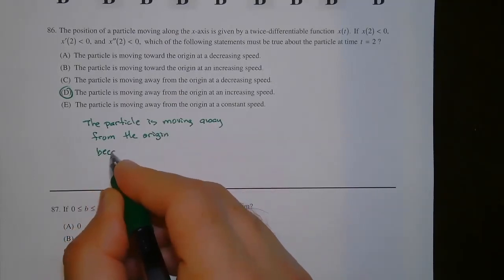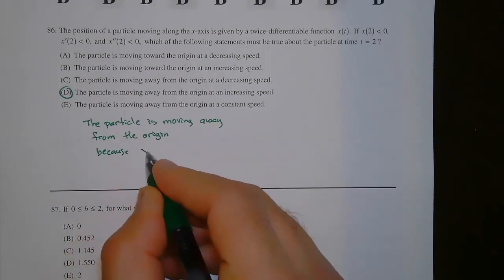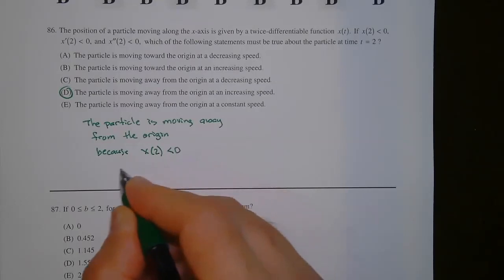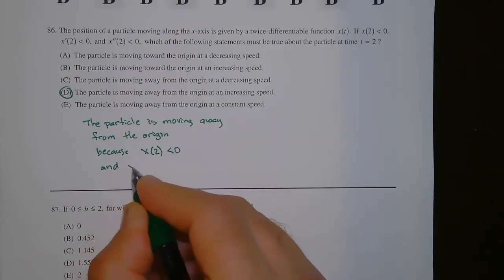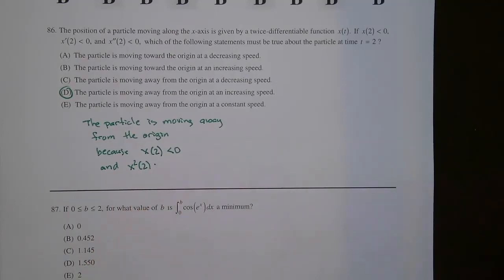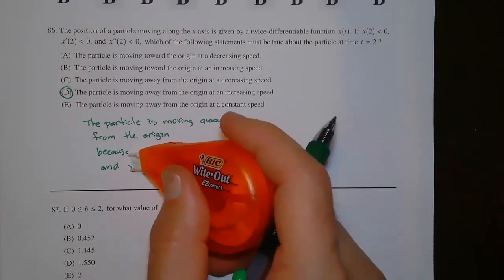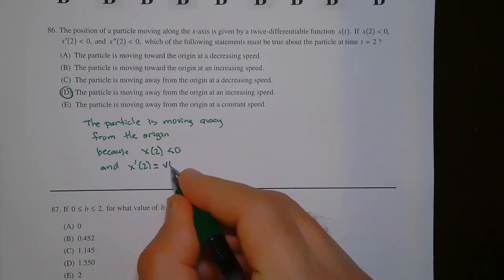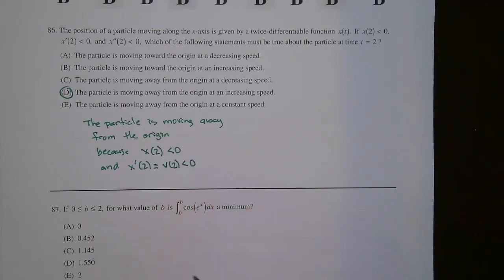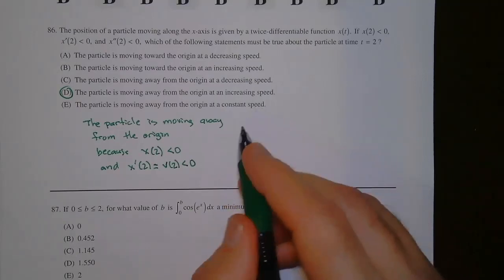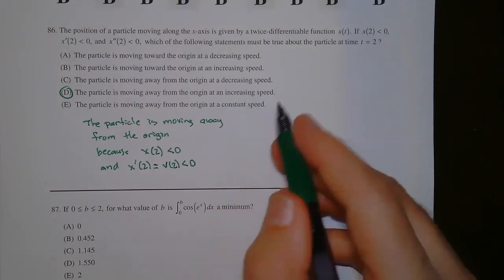And it's because x of 2 is less than 0, and x prime of 2, which is, sorry, I put x squared. x prime of 2, which is equivalent to v of 2, is also less than 0, okay? So it's on the left side of the origin, and it's moving left, so it has to be moving away, okay? And they're talking about decreasing speed, increasing speed, okay?